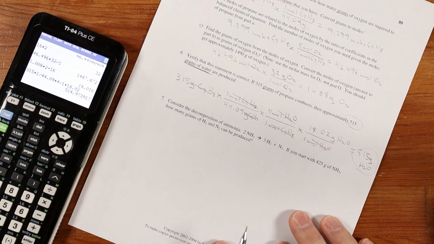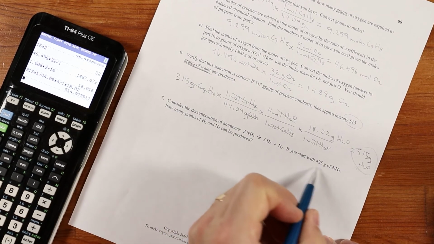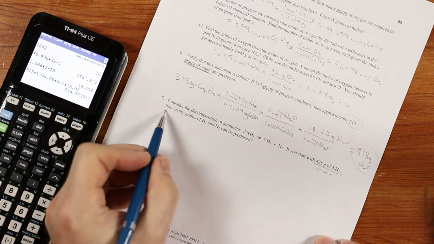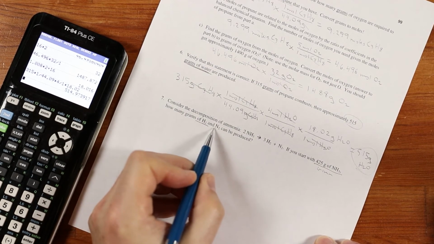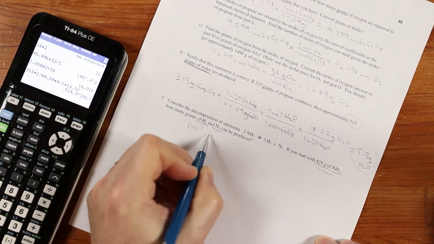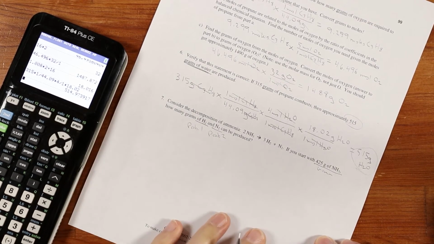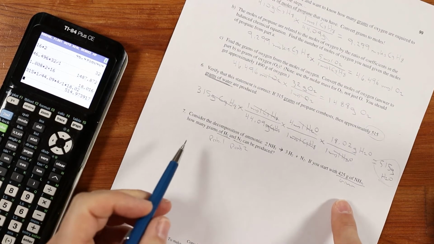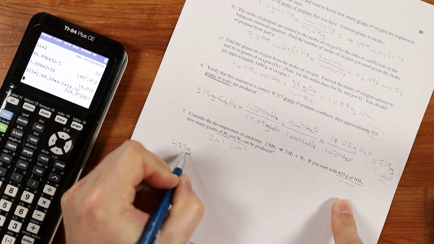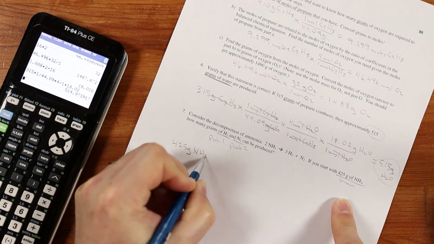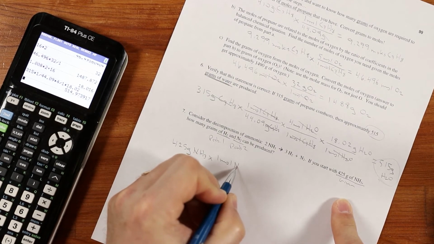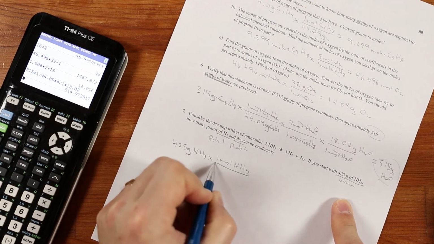We have a new equation. I'm going to start with 425 grams. This is my given. How many grams of hydrogen and nitrogen can be produced? So I have problem 1 and problem 2. So I'm going to have 2 things I have to find here. Start off with 425 grams NH3 times 1 mole of NH3 weighs how much.